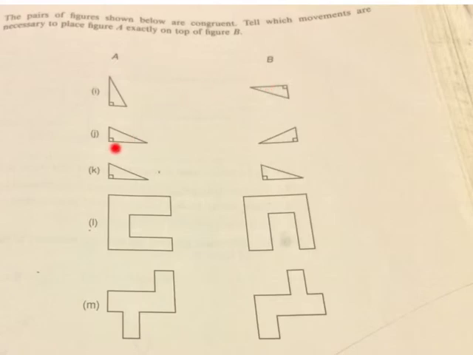Alright, for J, we of course would have to move it over. We would have to translate. And then once we got it over here, I think all we would have to do would be flip it over. So translation and reflection. For K, the only thing we need to do is slide this one exactly on top of this one. So translation is the only thing that's needed there. Alright, for L, we've got to slide, so that's translation. When we slide it, we would also need to turn it, so that is rotation.